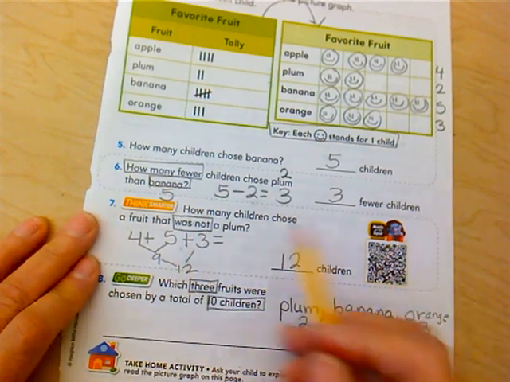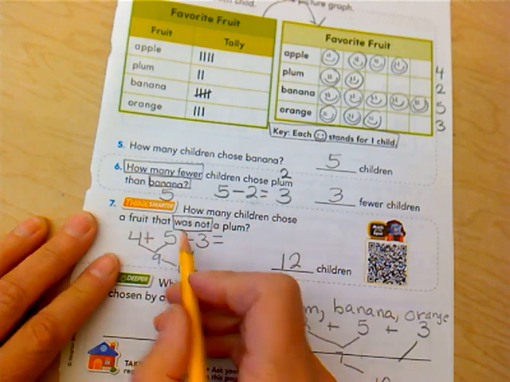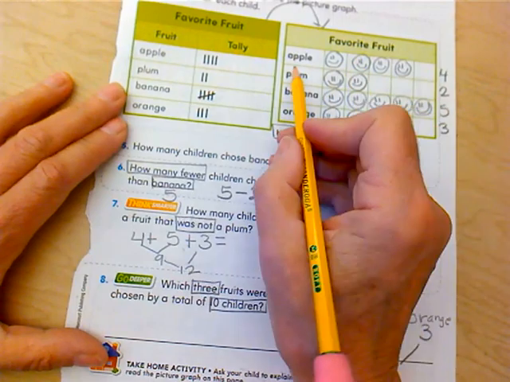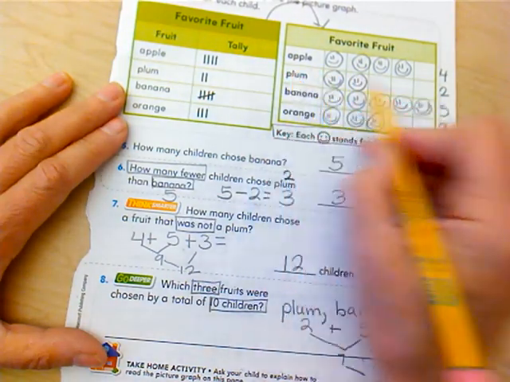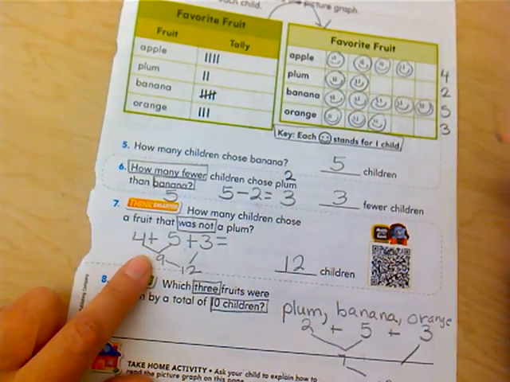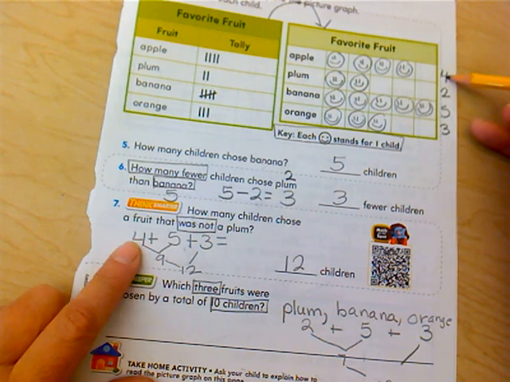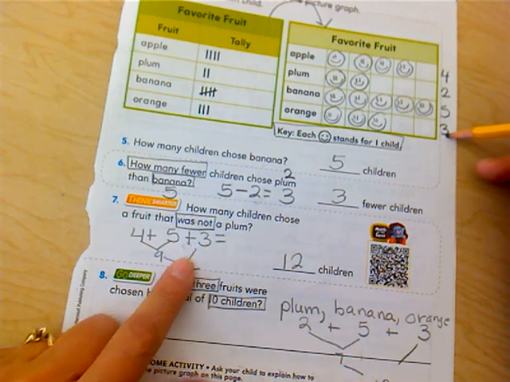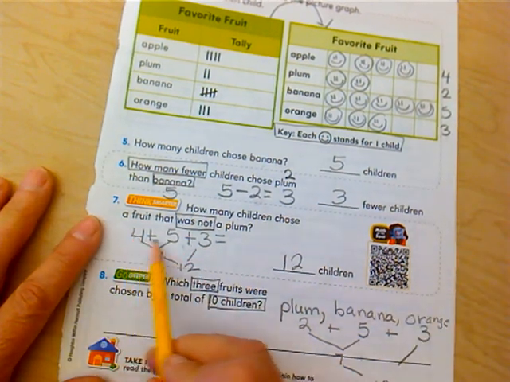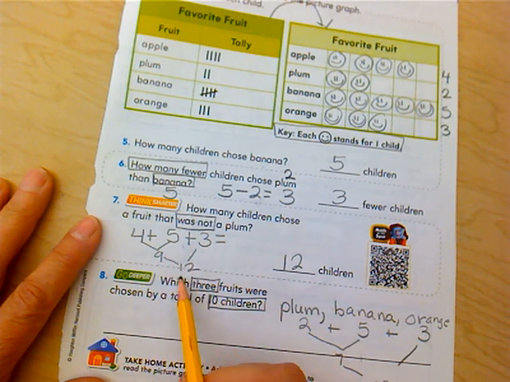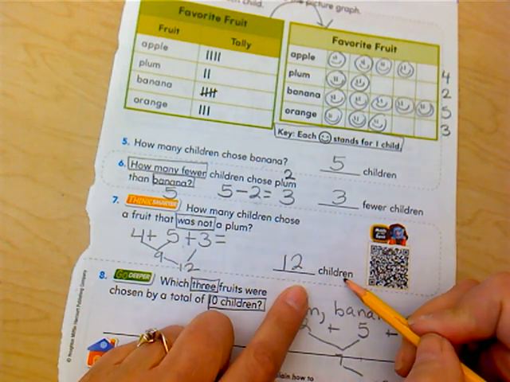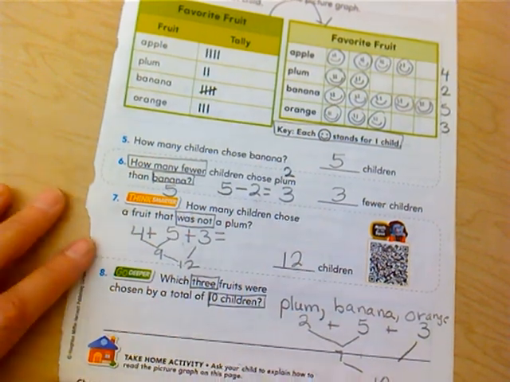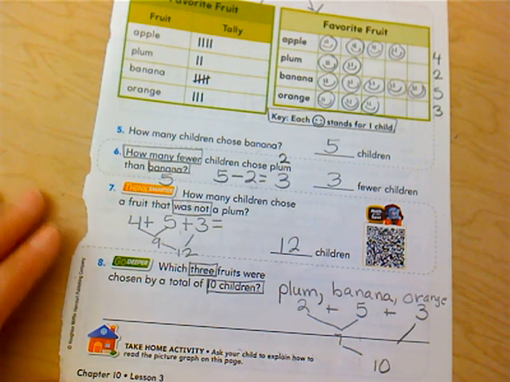Number 7, a little bit tricky. How many children chose a fruit that was not a plum? So I can't think about the plum. That one is not going to be in my consideration. So I'm thinking only about kids who chose something other than a plum, which would have been apple, which was 4, 5, which was banana, and 3, which was an orange. And then I need to combine 4 and 5 to get 9, and 9 and 3 to get 12. Therefore, there were 12 children that chose a fruit other than a plum. That's a little tricky wording, but I think if you practice it, you'll be able to get it.